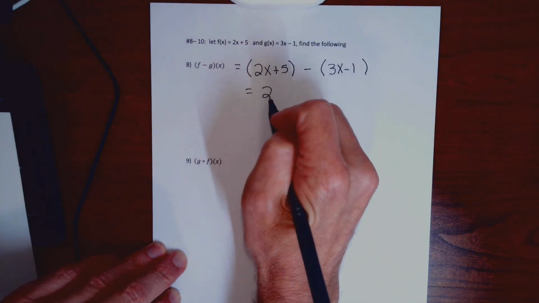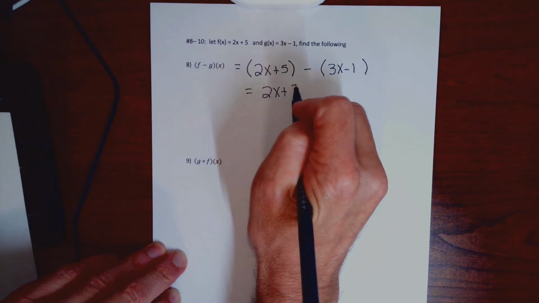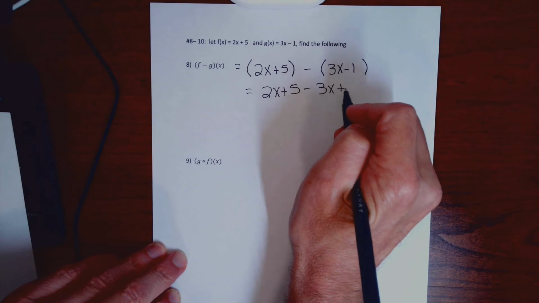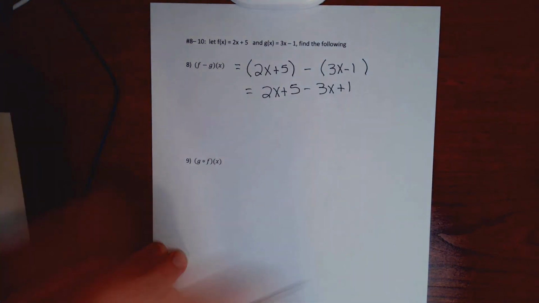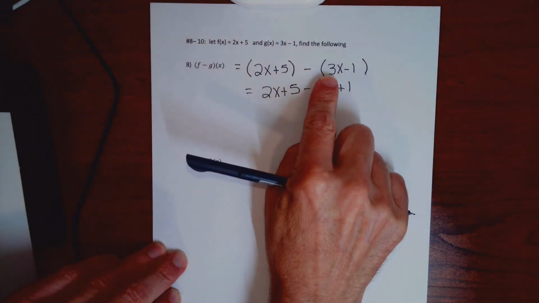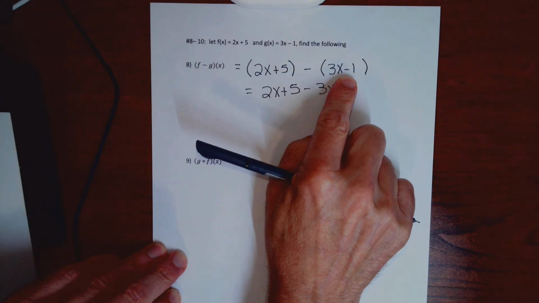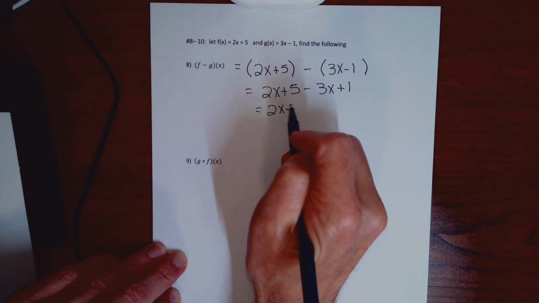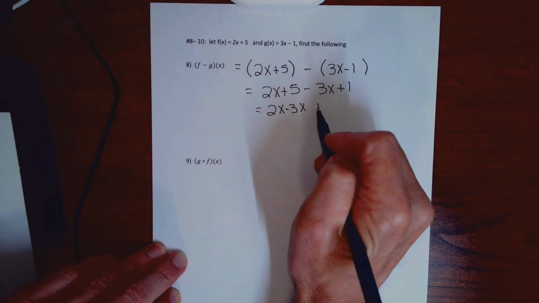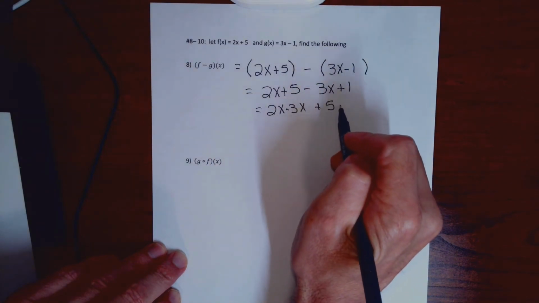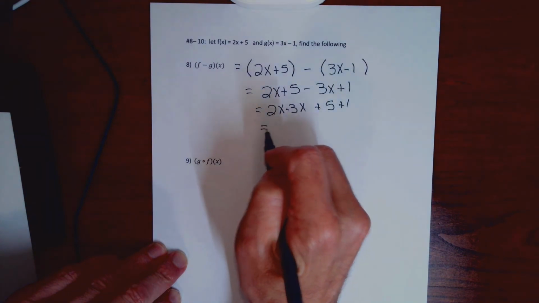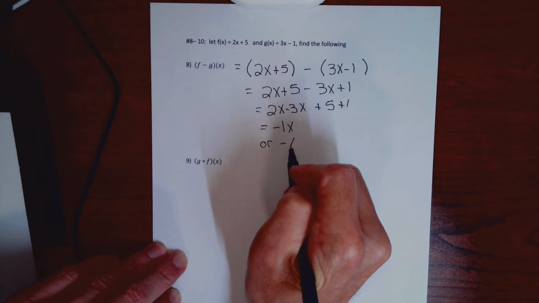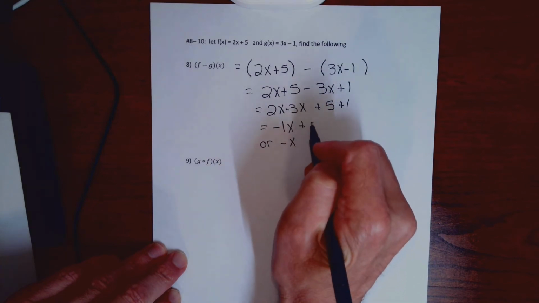And then I do the algebra to get rid of the parentheses. First parentheses, I just drop it. Second parentheses, I attach the negative to the 3x. I change the sign of the -1 to +1. And after I clear the parentheses, I combine like terms. The like terms are 2x minus 3x, which is -x or -1x. And 5 plus 1 is 6.